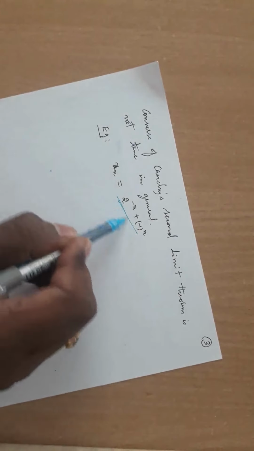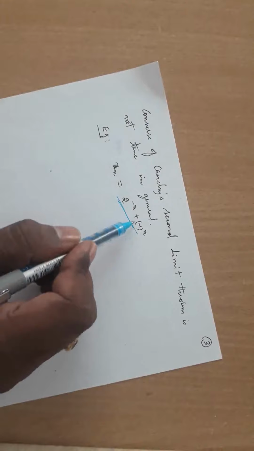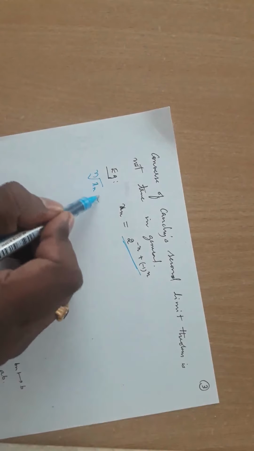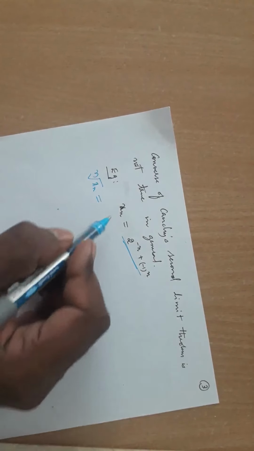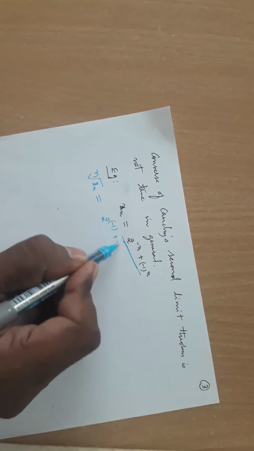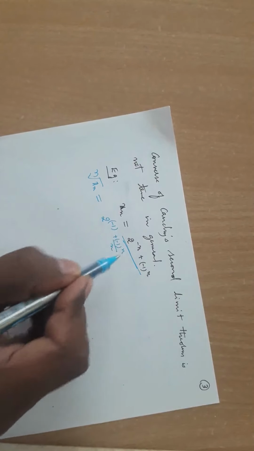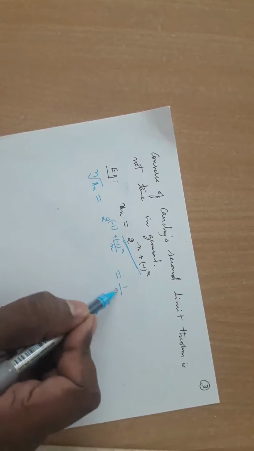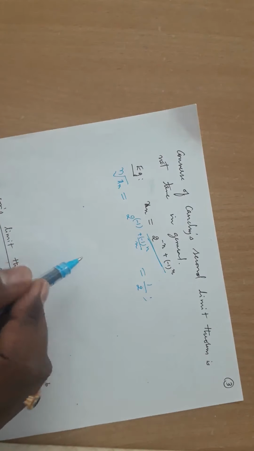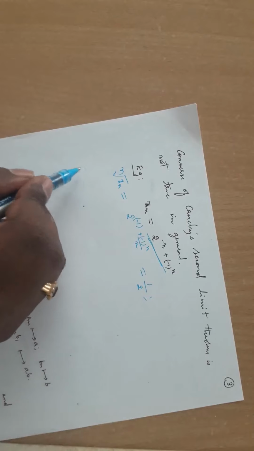Example is this: xn = 2 to the power minus n plus minus 1 to the power n. What else does it say? What is the nth root of xn? It is 2 to the power (minus 1 plus (minus 1 to the power n)/n). As n tends to infinity, it is 1 by 2. Clear?